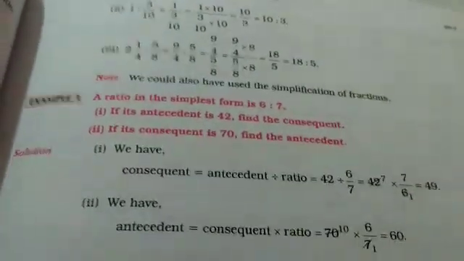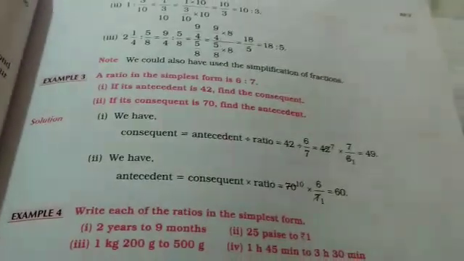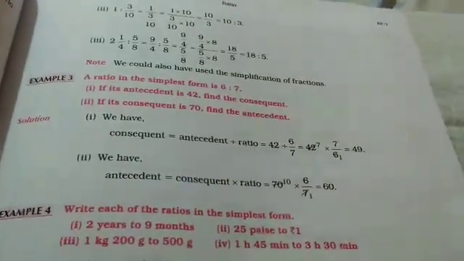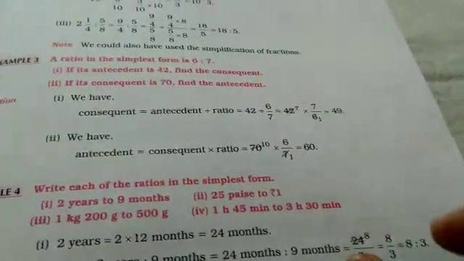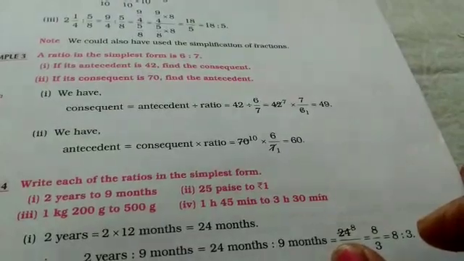The ratio in the simplest form is 6 by 7. If the antecedent is 42, find the consequent. You see, what is given? Consequent equals antecedent divided by ratio. So 42 divided by 6 by 7. You solve it and do.